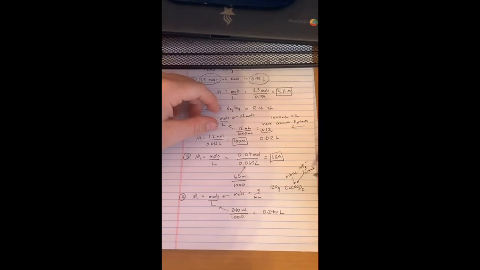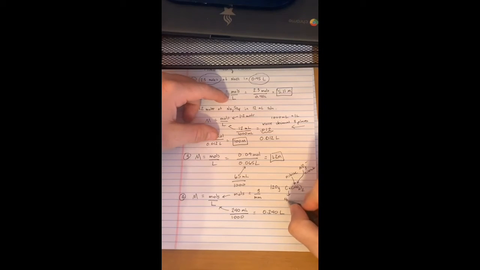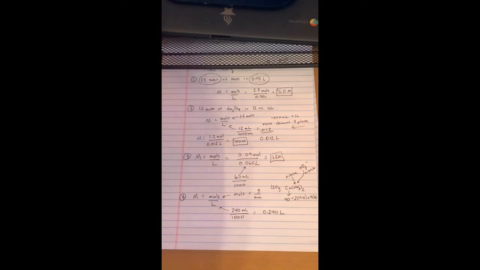Okay, so this is nitrite. All right, so calcium nitrite. So what we're going to have to do is find the molar mass of this. If you look on the periodic table, the molar mass of calcium is 40. The molar mass of nitrogen is 14.01, and we have 2 of them. And the mass of oxygen is 16, and we have 4 of them.